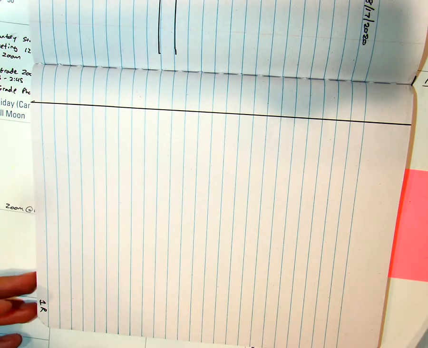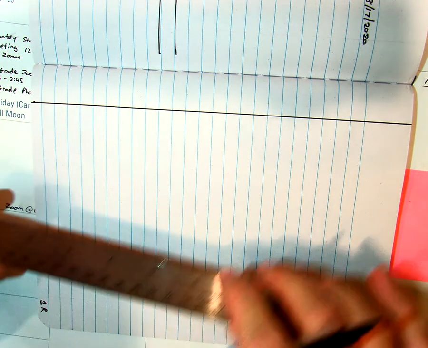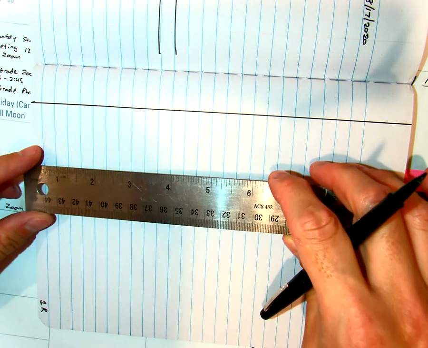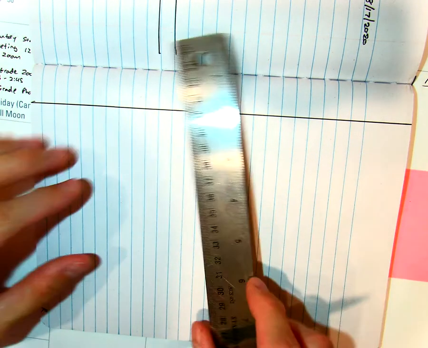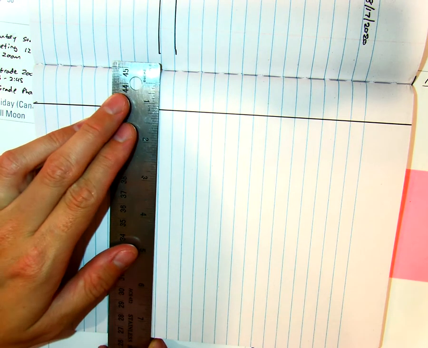We want to be roughly about, let's go through and eyeball this out.